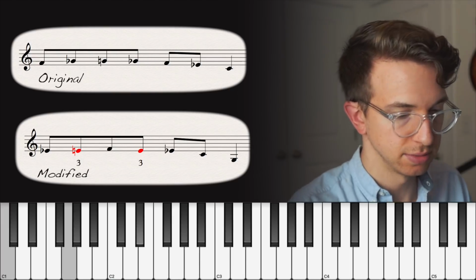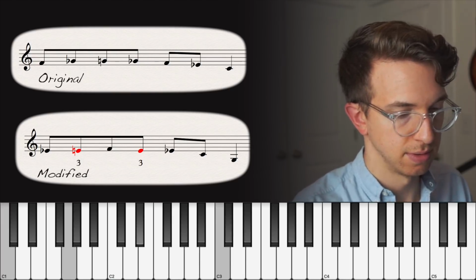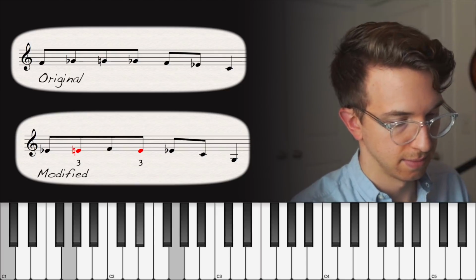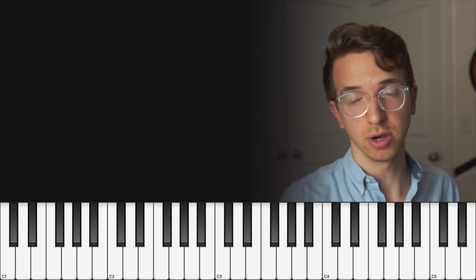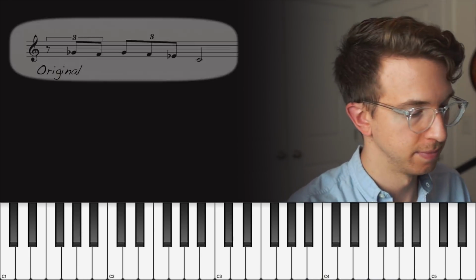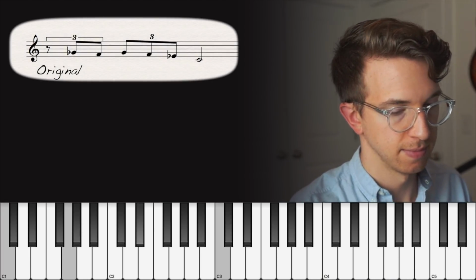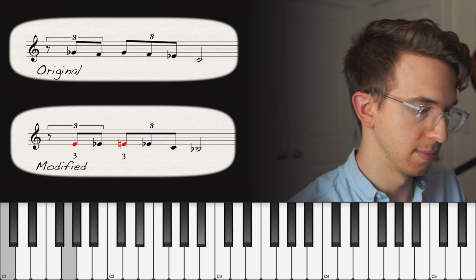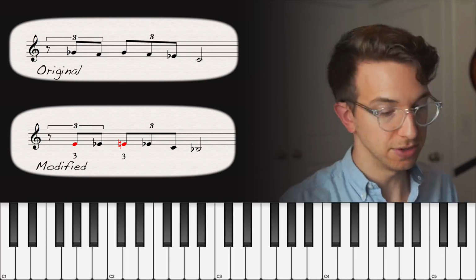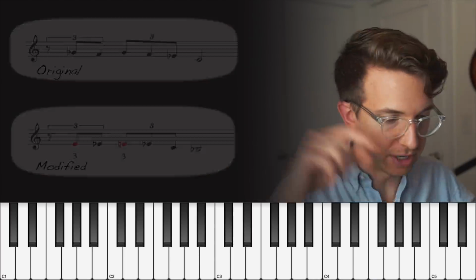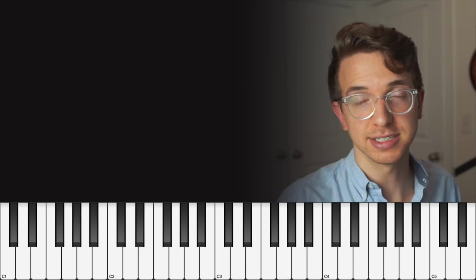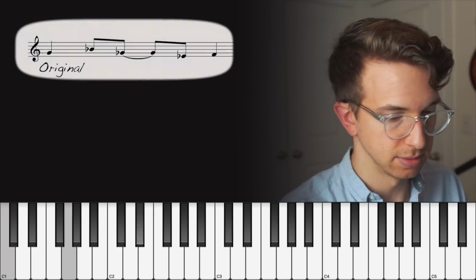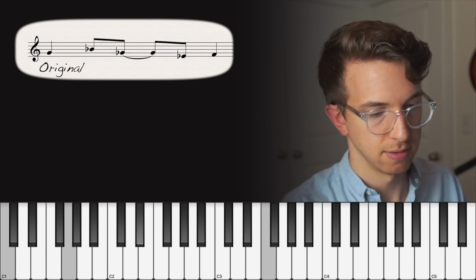Here was the original, and here's the modified. Okay, let's do a couple more examples. Here's another. Modified. So that E, which sounded so bad before when I just played it all at once, when you put it in the right context, now there's something really cool about it. Let's do one more. How about this?